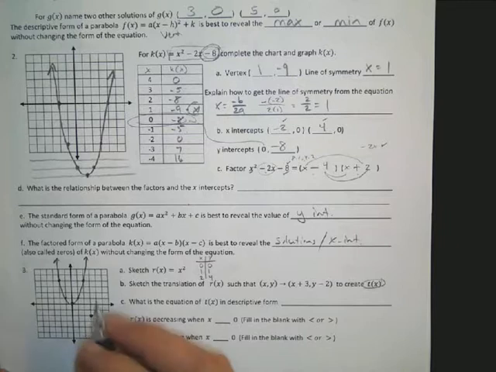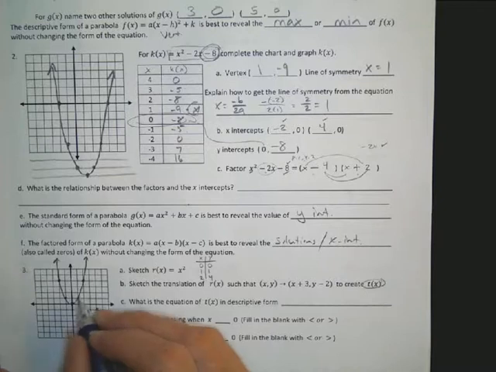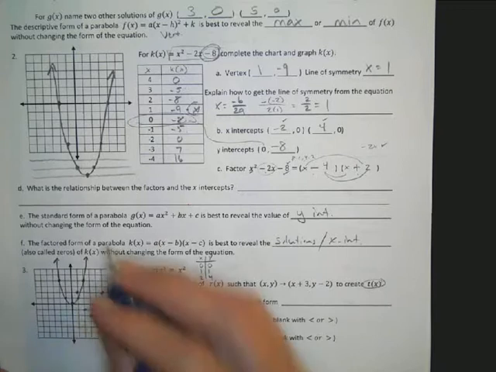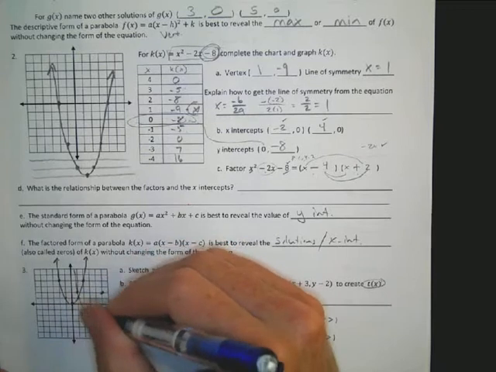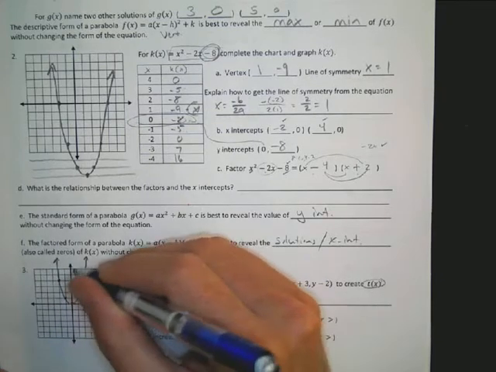Okay? Now, looking at my parent graph here, I went up 1 over 1, up 1 over 1. Here I went 1, 2, 3, and over 1. So I'm going to go ahead and go 1, 2, 3, and over 1, 1, 2, 3, and over 1. So this new graph would look like this, like that there.